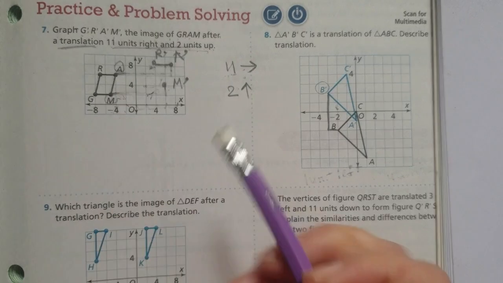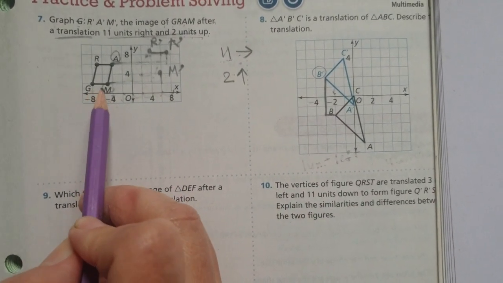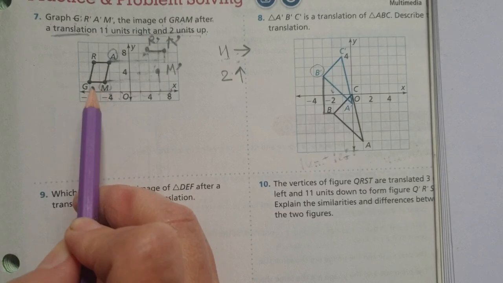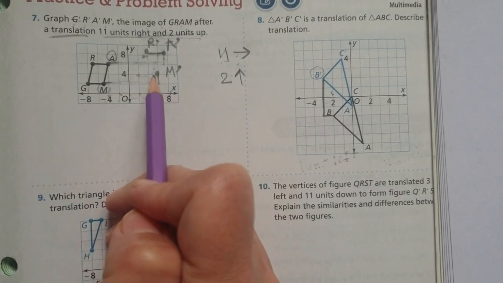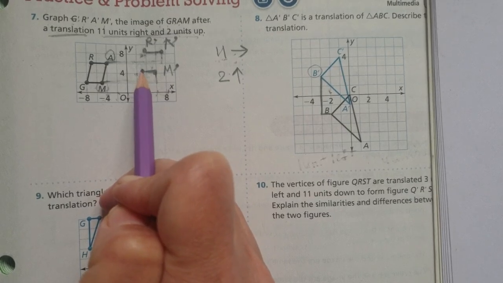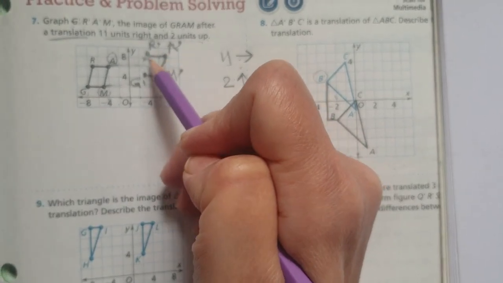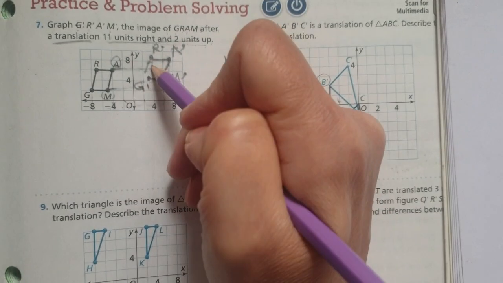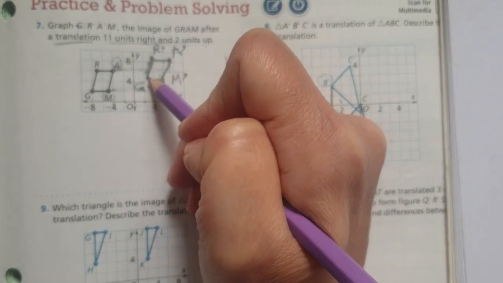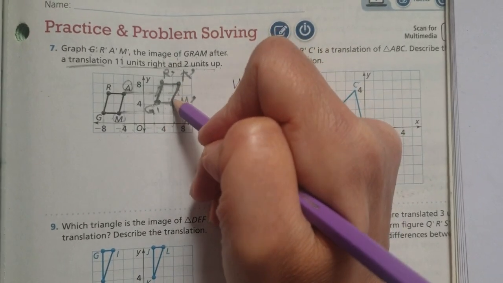And we will do the same here between M and G. A unit and a half. So I will count a unit and a half unit here. So this is G prime. Connect between them. This is the first kind of my question.